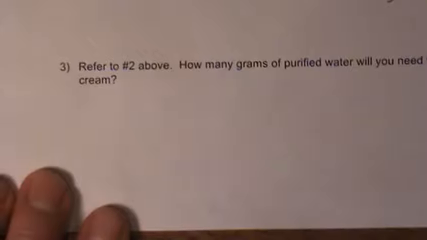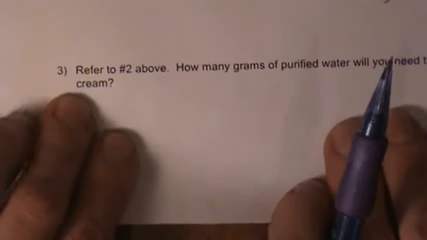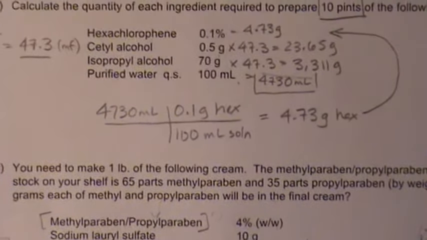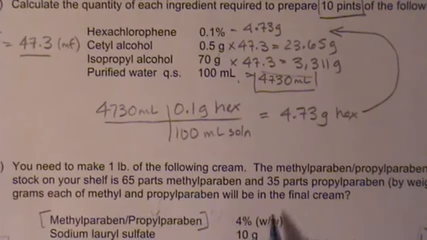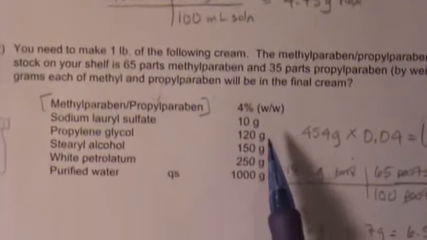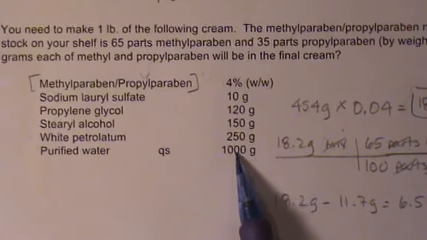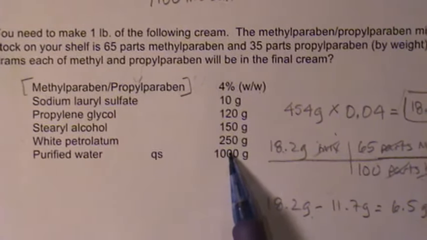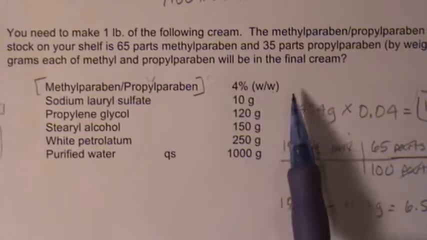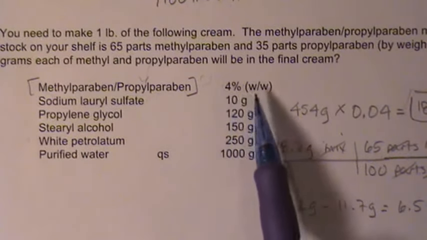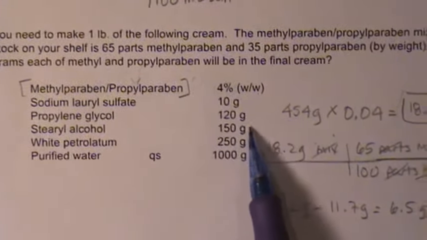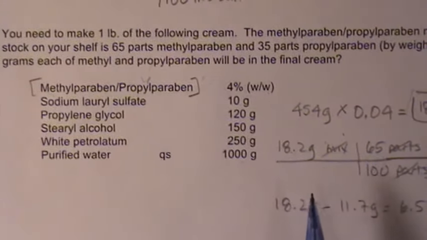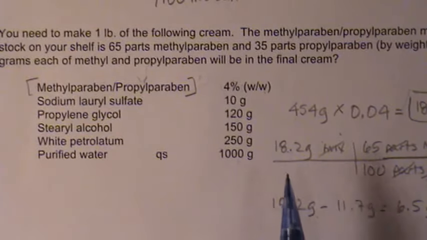So the way I did it was I said, let's just figure it out totally for the 1,000 grams. Whoops, wait, where am I? For the 1,000 grams. Let's figure out just how many ingredients we would need for the 1,000 grams, including this 4%. So it's all given to me. We know we need already 10 grams of this, 120 of this, 150 of this, and 250 of this. What we don't know is how much we need for the 4%, methylparaben, propylparaben.